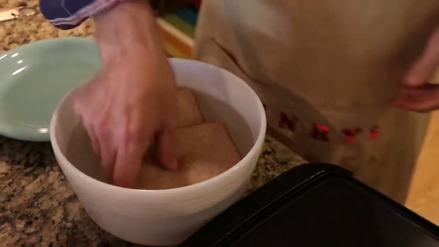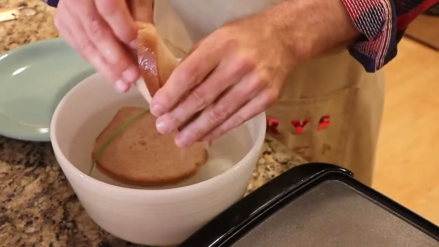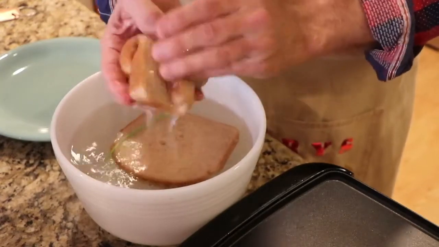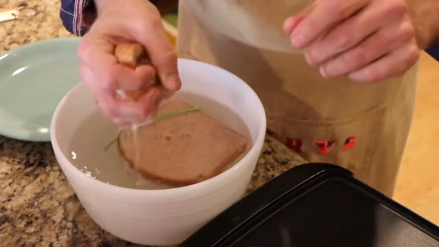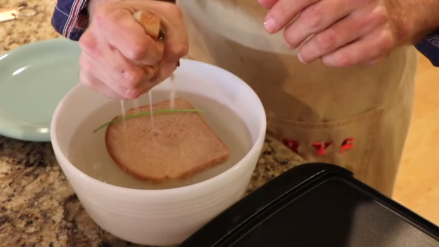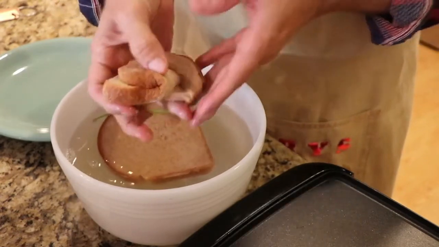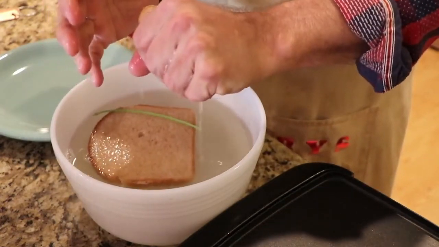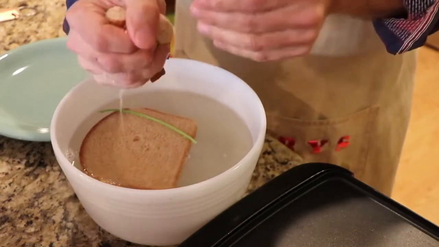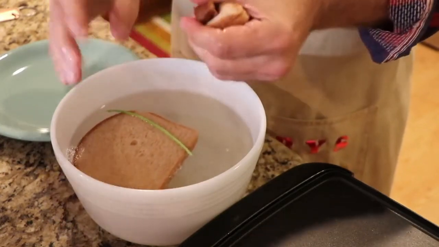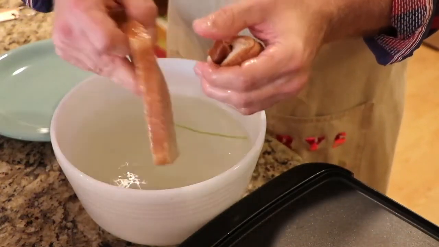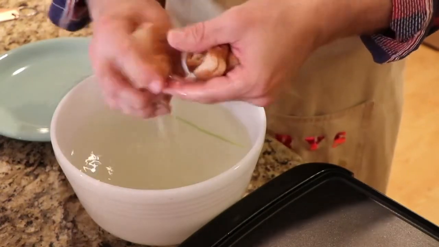So we're going to squeeze the water out of our bread. I guess it's a little bit like a dish sponge or something. Yeah, some people saying it looks tasty already. Well, wait till you get the final product once we get our veggies in there.